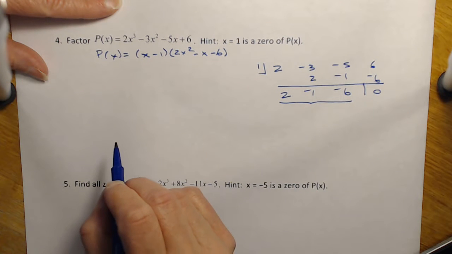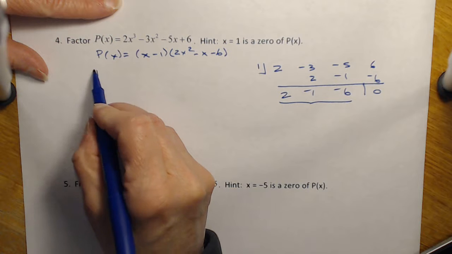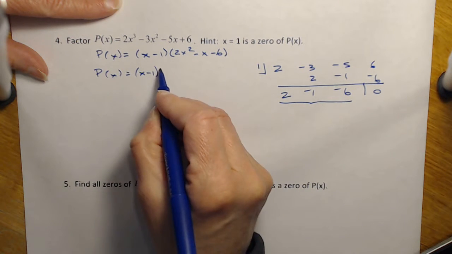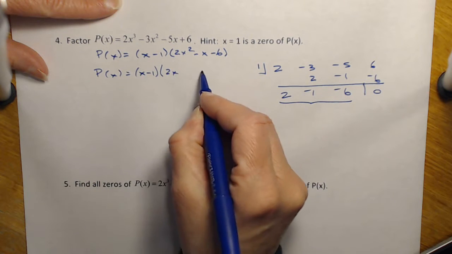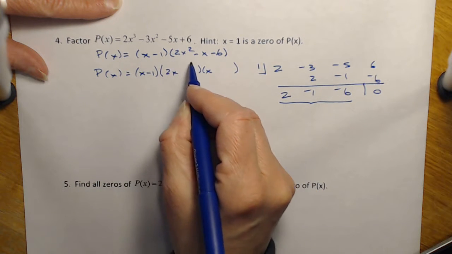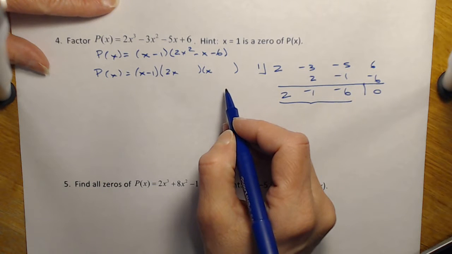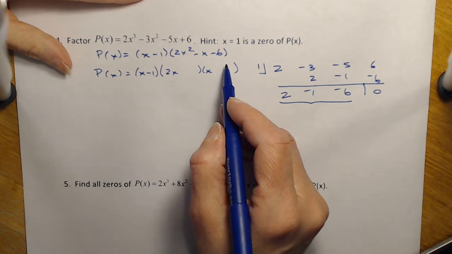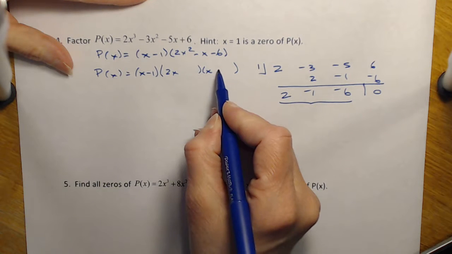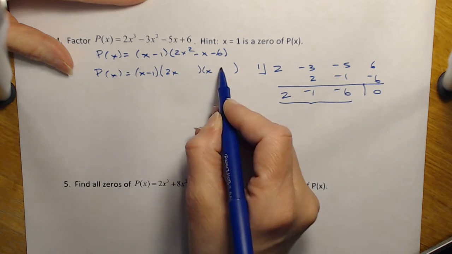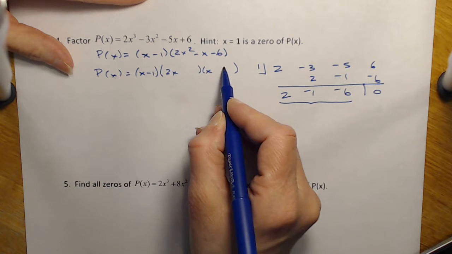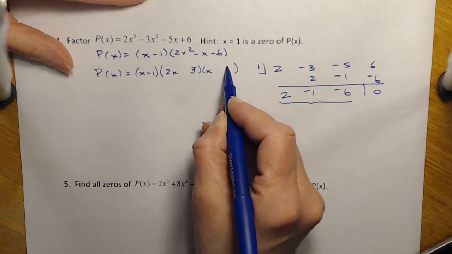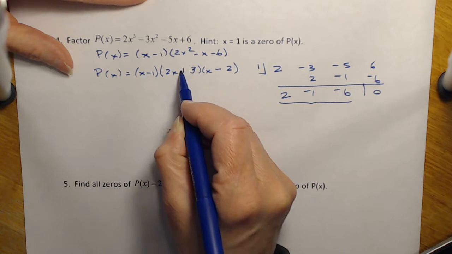And then we just need to try to factor it some more. Now this is down to a quadratic. Hopefully we can factor. If not, we'll use the quadratic formula on that. But let's give this a try. 2x squared would be 2x and x. We need our middle term to be negative 1x. So I think, let's see, a 3 and a 2 should work, if I make this negative and this positive.